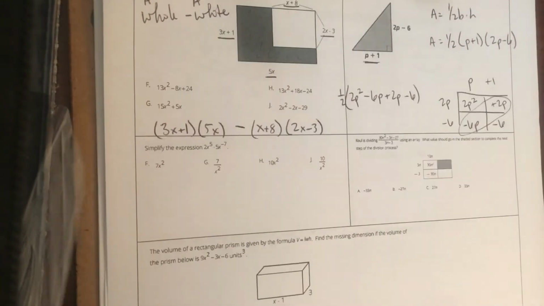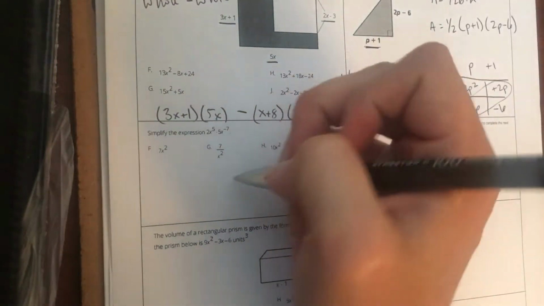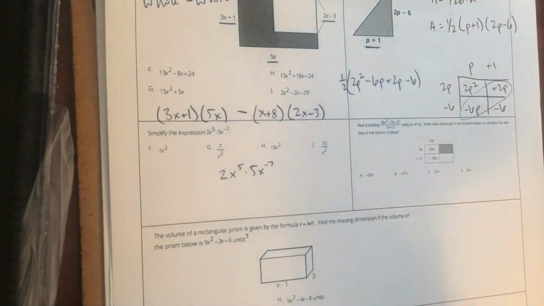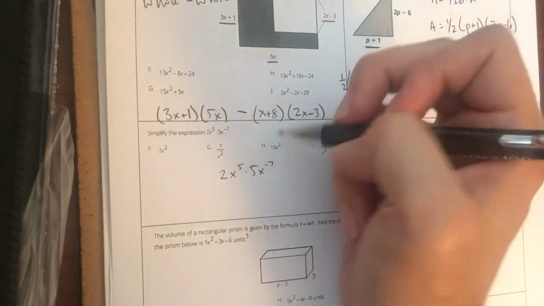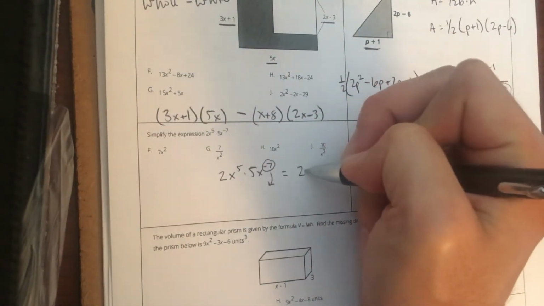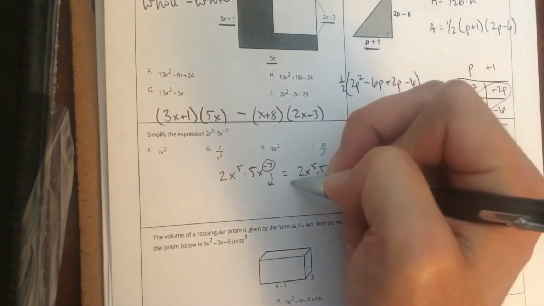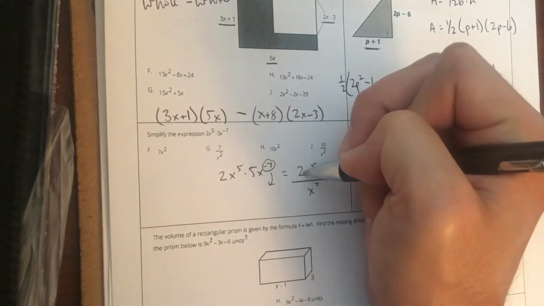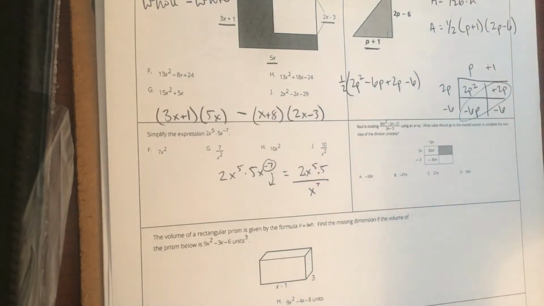Simplifying the expression here, 2x to the 5th times 5x to the -7th. This one we struggle with because it's exponent rules. The first thing I'm going to do is move this negative exponent down. When I move that down, it's going to be 2x to the 5th times 5 over x to the 7th. Remember here that these are actually multiplied, so we can do the multiplication sign there.